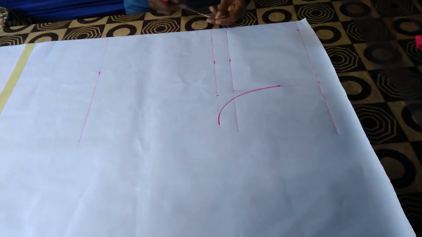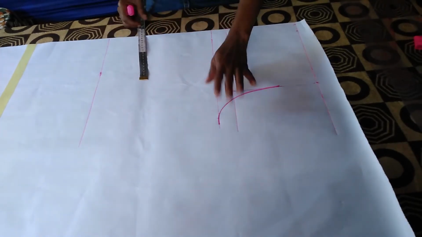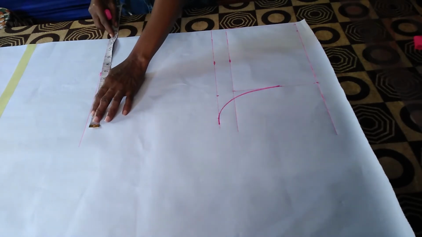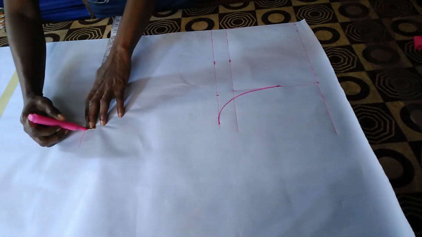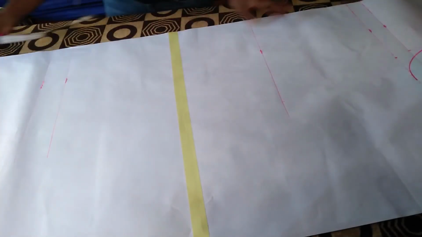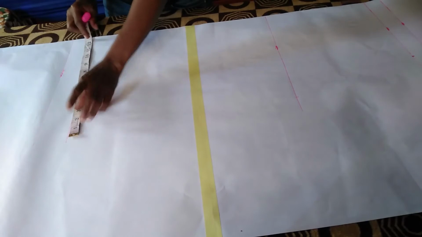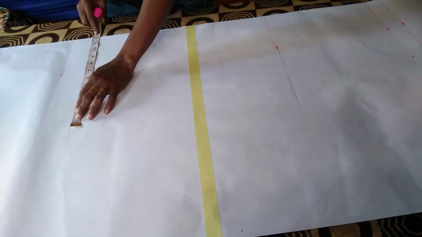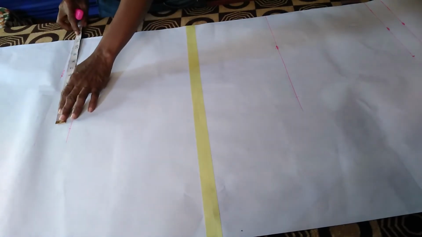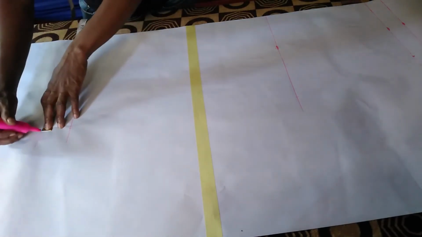Now we are going to take our thigh measurement downward. Here is 12. That's our knee line. At the hemming line also, we're going to take 12 inches here. We're also going to take 12 inches here.